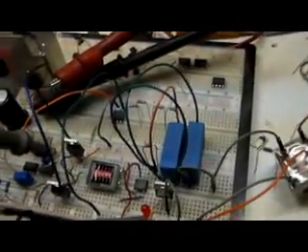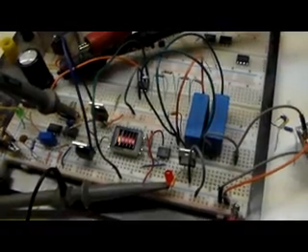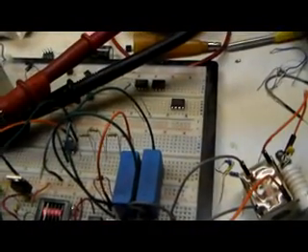Anyway, this is a Sparky one, by the way, and I like using the 555 timer down here. The reason for that is I can adjust the frequency of the circuit, this charging circuit.